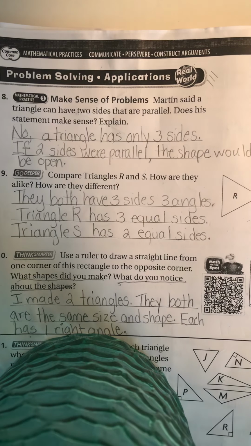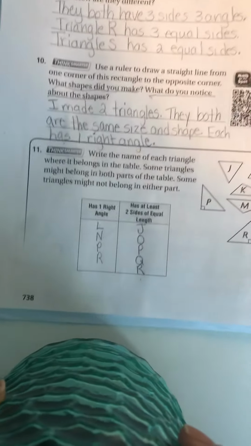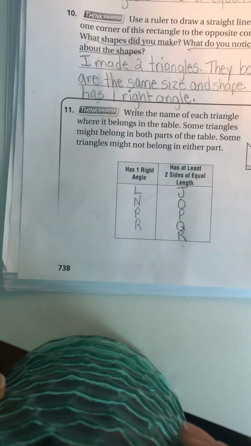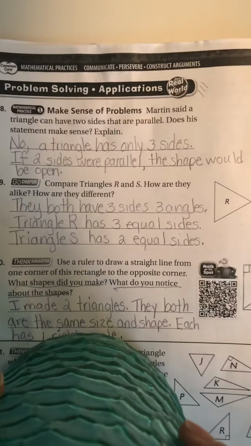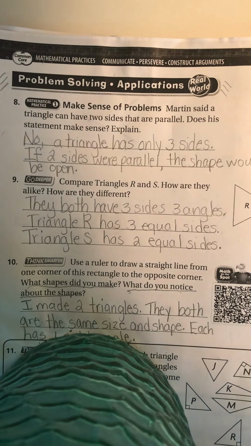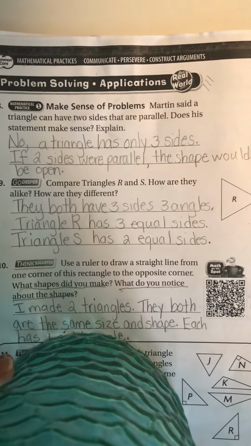So the problem solving page, boys and girls, for lesson 12.7 is page 738. So find that in your packet, and I am going to begin. Now, I already filled most of this page out, or all of it out, and I'm going to go over it with you, and then you can copy the information.